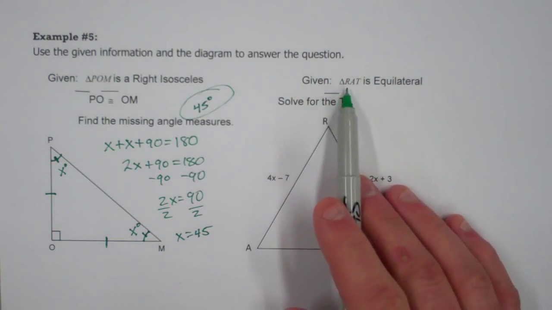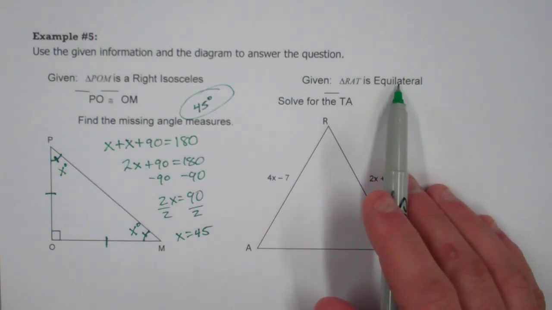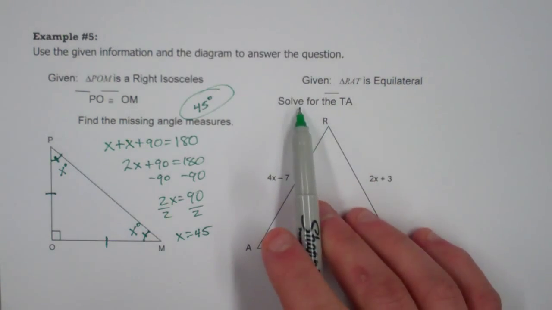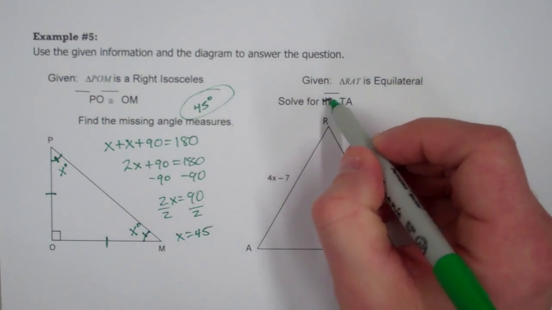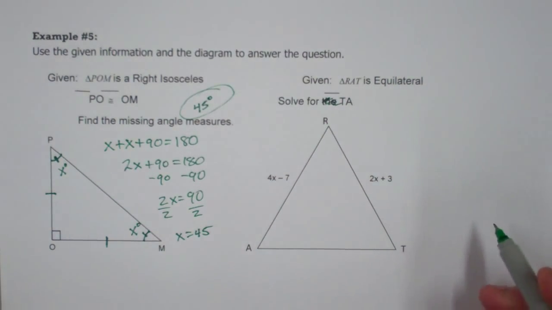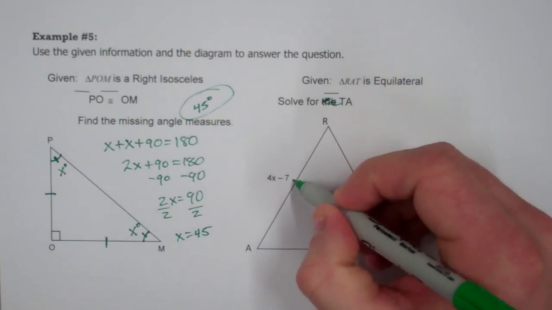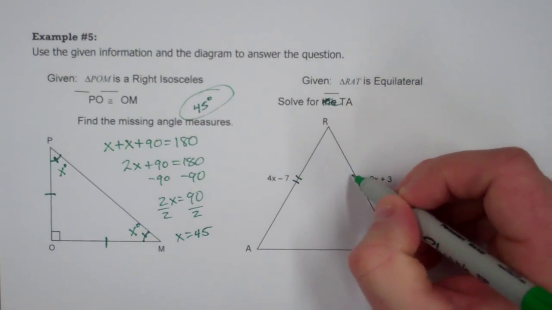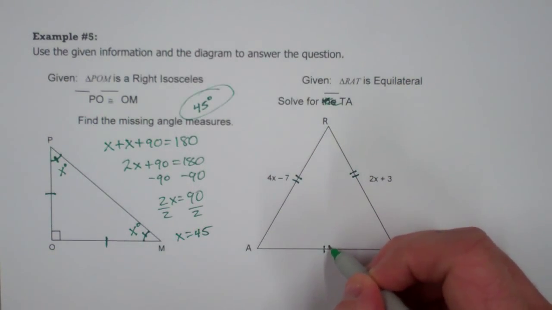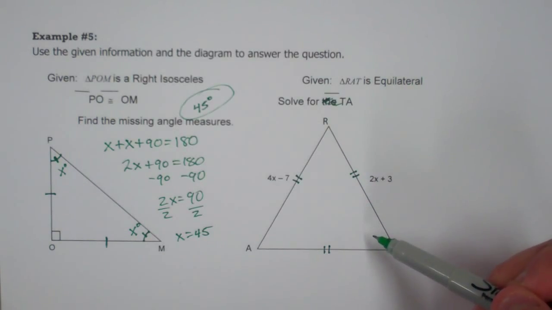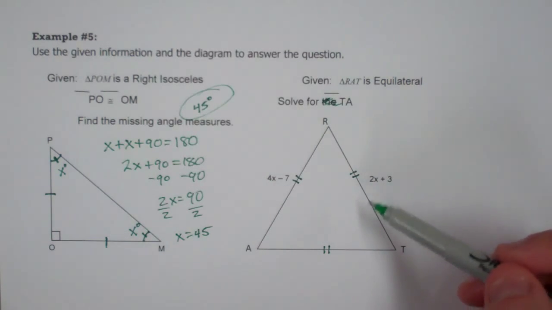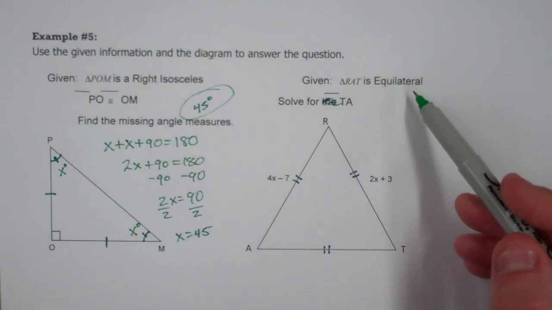On the right-hand side, given RAT is equilateral, so all three sides are congruent, we want to solve for TA. This should just be TA, and that symbol should be over the top of TA there. So let's take a look at this triangle. Let's make some tick marks here. You can make one each, or if you put two on each one, that's fine, as long as the number of tick marks is the same, meaning that all three sides are congruent. We know that from the given information.